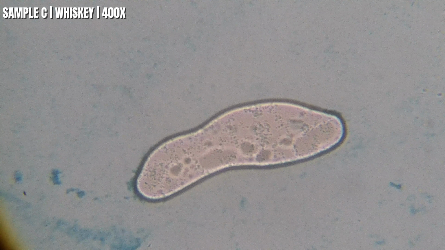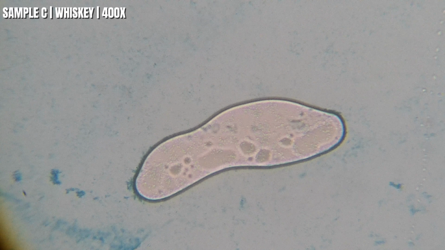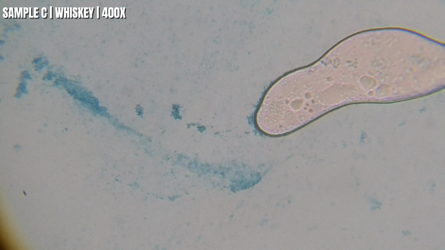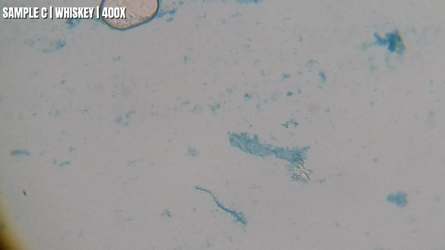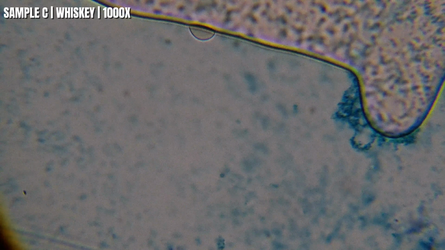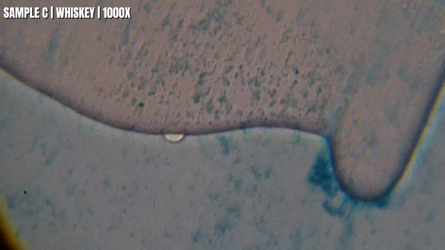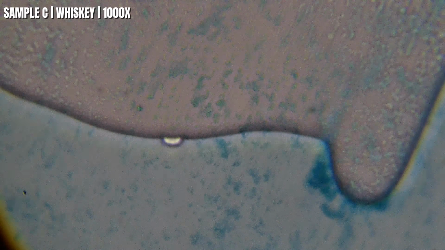So now take a look at this. You notice how some of the blue material is starting to collect in certain areas instead of being spread out evenly? That's completely normal. Tiny particles and compounds can move around as the liquid settles on the slide. That's one of the reasons every sample develops its own unique pattern under the microscope. So now we're at 1,000 times, and you can really see how the sample is made up of tiny little pockets surrounded by microscopic material.